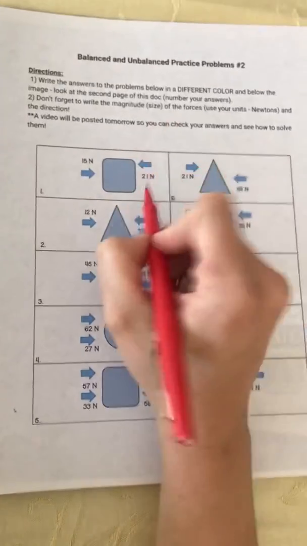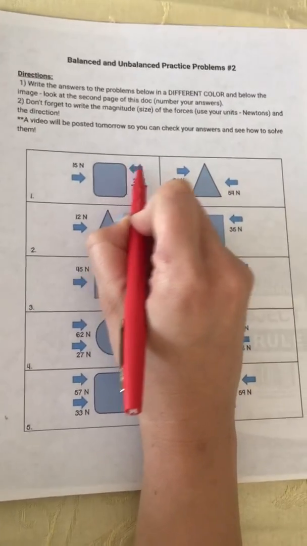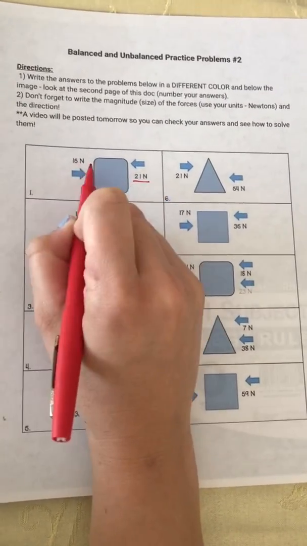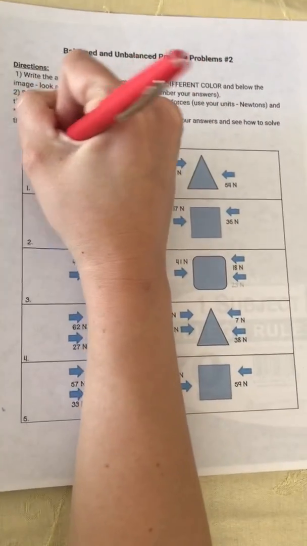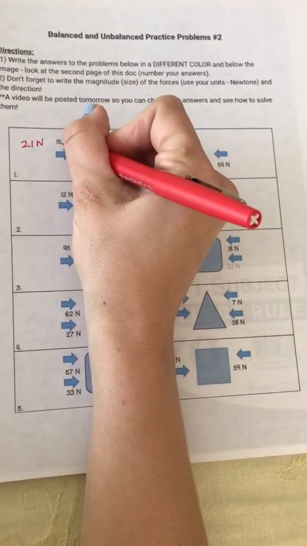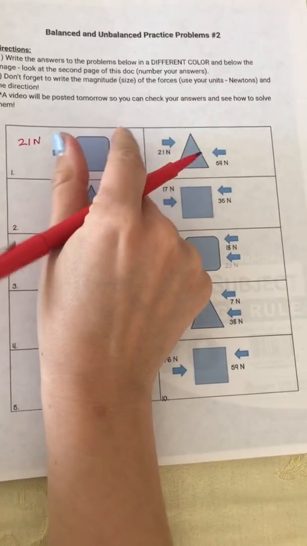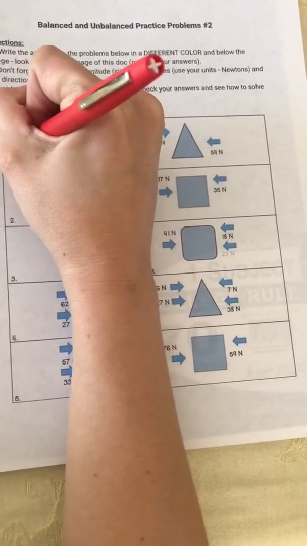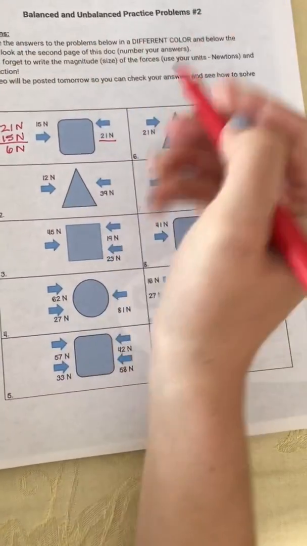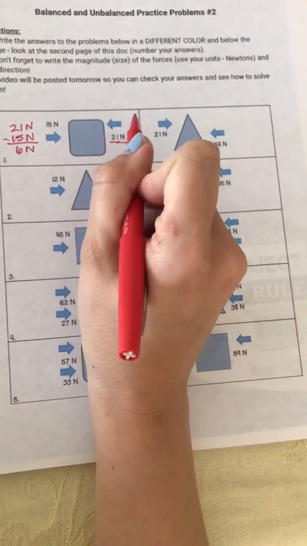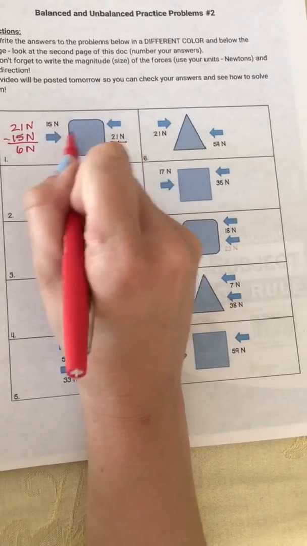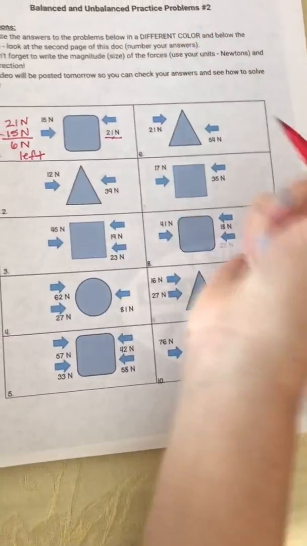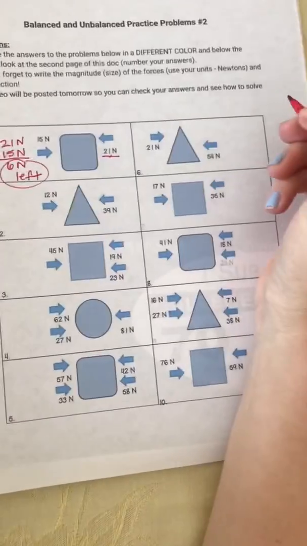So for number 1, I see 21 newtons going to the left, and then I see 15 newtons going to the right. So I'm gonna just do some easy math and take my bigger number, 21 newtons, and I'm gonna subtract the 15 newtons because they're going in opposite directions. So minus 15 newtons is going to equal 6 newtons. And because the bigger force is going to the left instead of the right, it's going to be 6 newtons left. And that is going to be my answer.